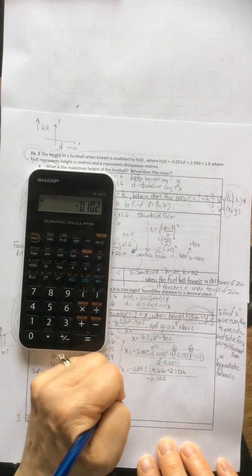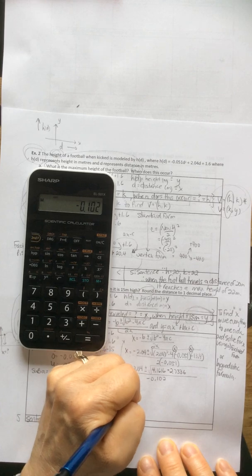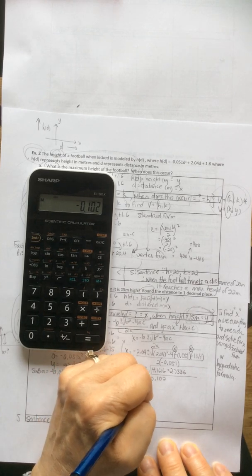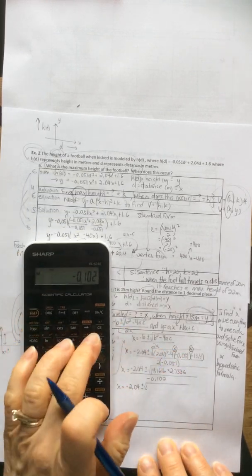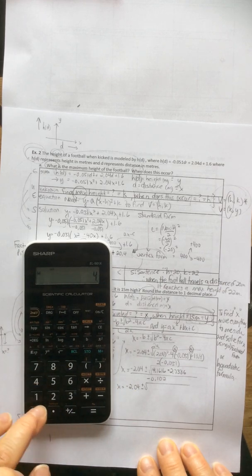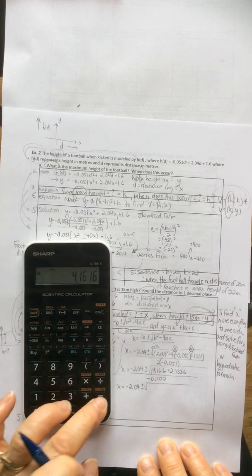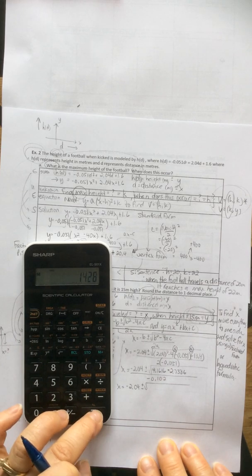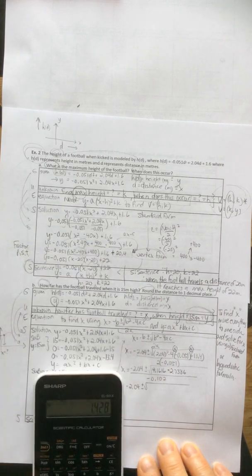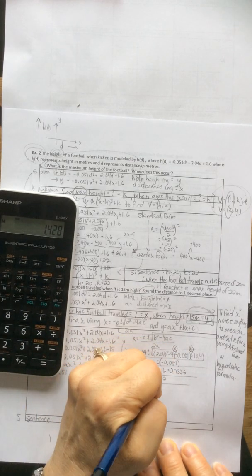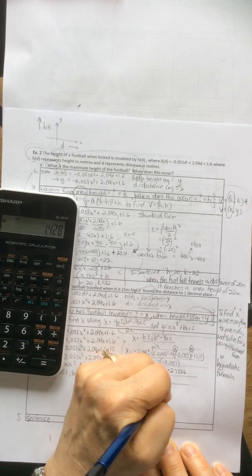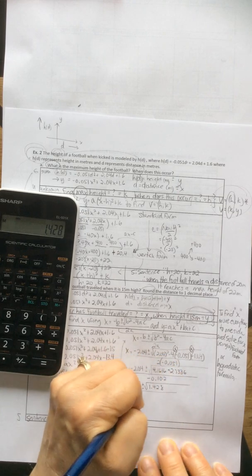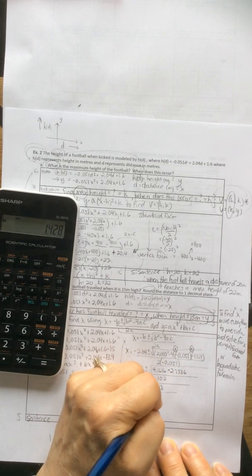Okay, so x is equal to negative 2.04 plus or minus the square root of 4.1616 minus 2.7336, which is 1.428, divided by negative 0.102.